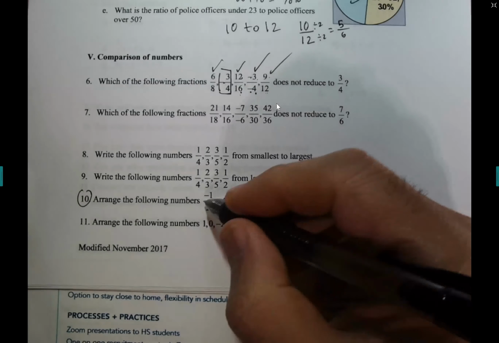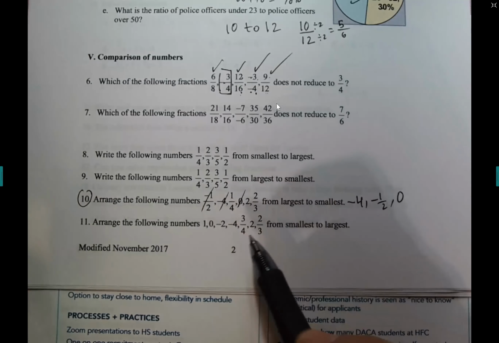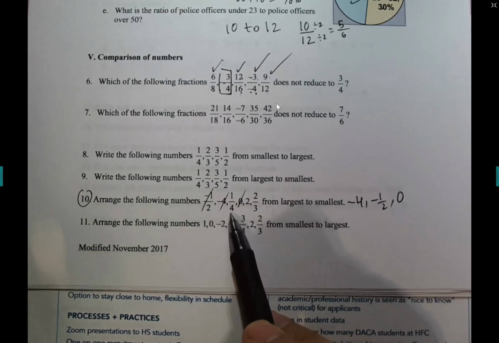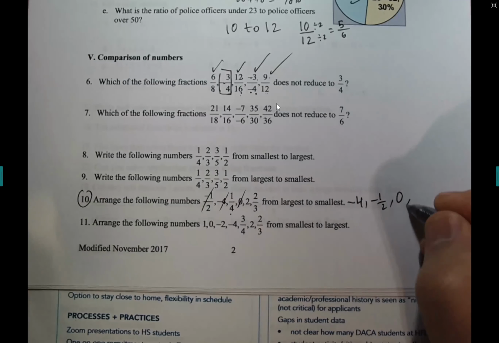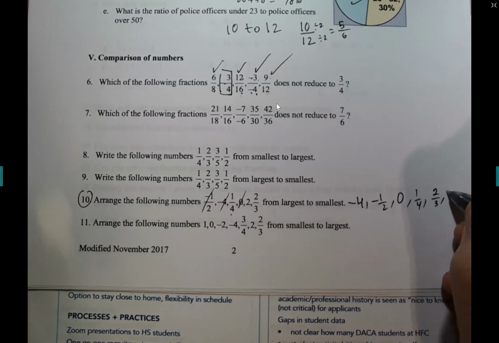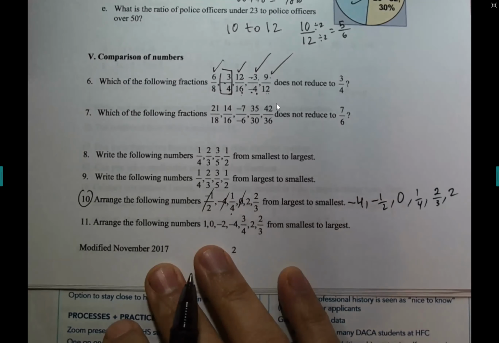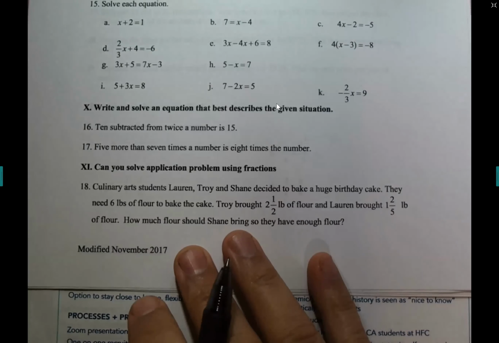Can you tell me what's the next larger number after 0? So we got this taken care of. We got this, we got that. So the next one will be what? A quarter. 1/4, and then 2/3. And then what? 2. Yep. That's it. So if you see a question like that, that's how you deal with it. Next.